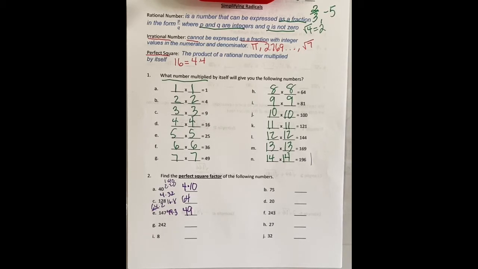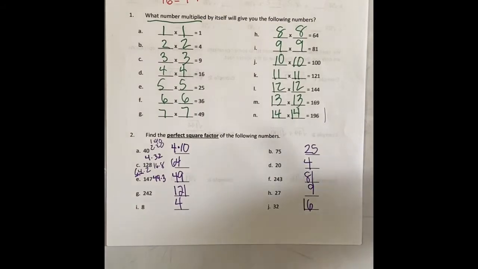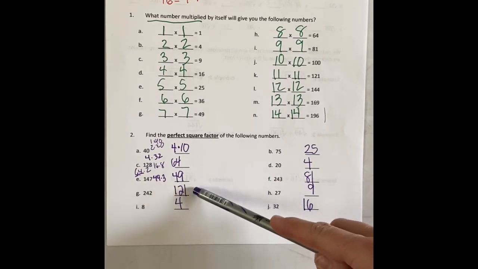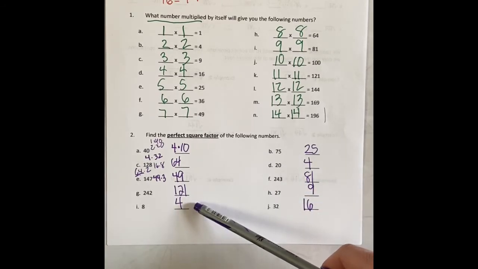So what I'd like you to do now is pause the video and see if you can determine the perfect square factors for the remaining problems. All right, so check the rest of your answers. For 75, 25 would be the perfect square factor because 25 times 3. D, 20, the perfect square factor would be 4. F, 243, the perfect square factor would be 81. For G, I think we did that one already, 121. H, you should have had 9 because 9 times 3. Number 8 would be 4 because 4 times 2.